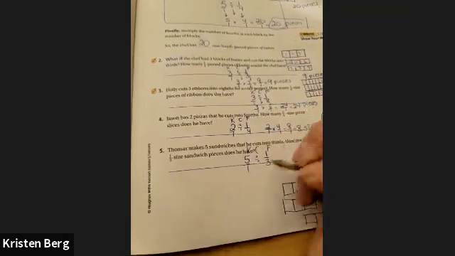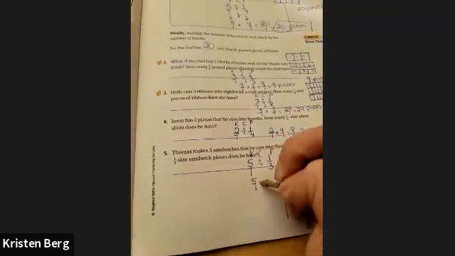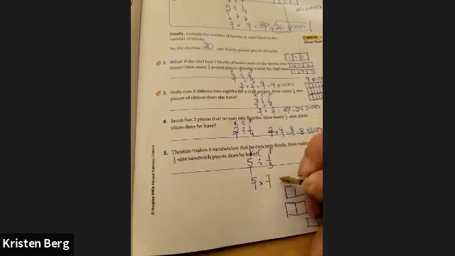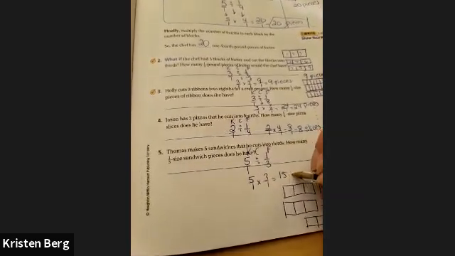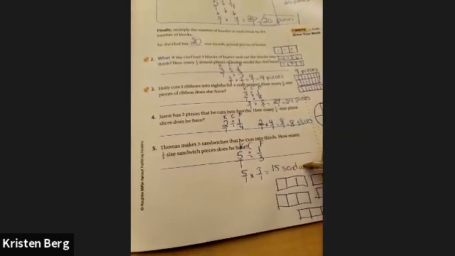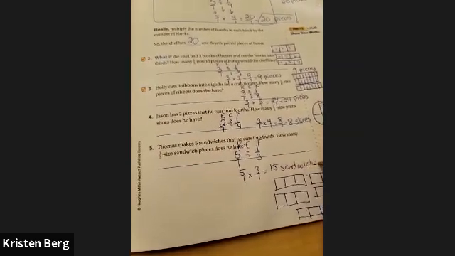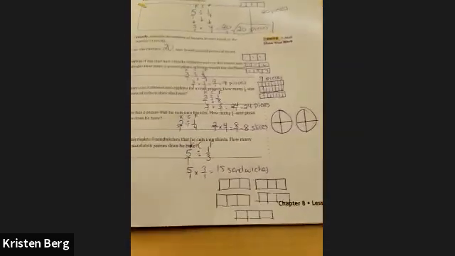Or you can do your keep, change, flip. Keep 5/1 times 3/1, which is 15 sandwiches. So you could have also counted up over here, and there would have been 15 of those as well.